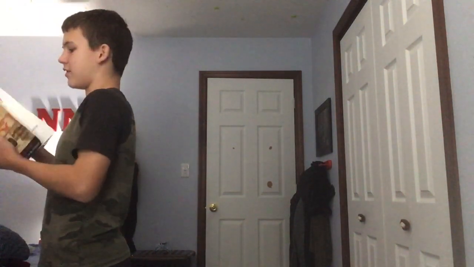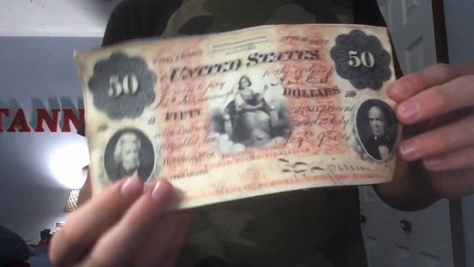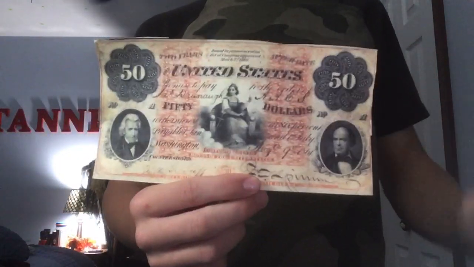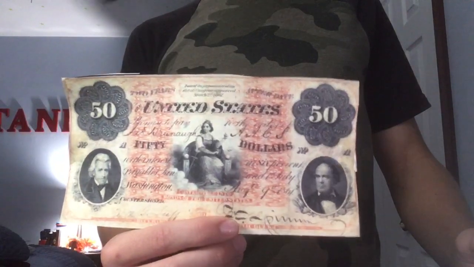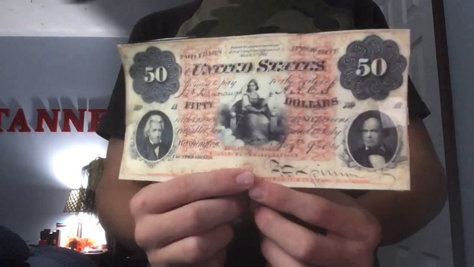Plate letter A. It also does not specify who the goddess in the center of the note is. I can't seem to get specifications of what these are. So if any of you know that, I don't know where you would contact about that. Access is probably restricted on here, but that's that.